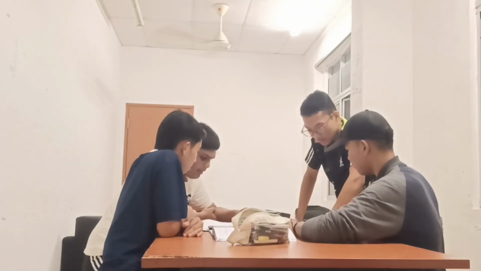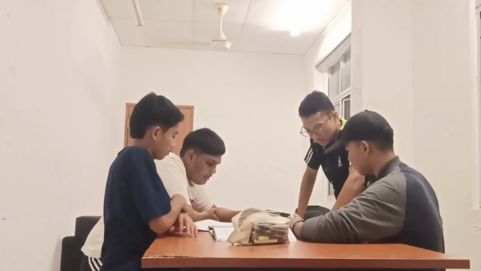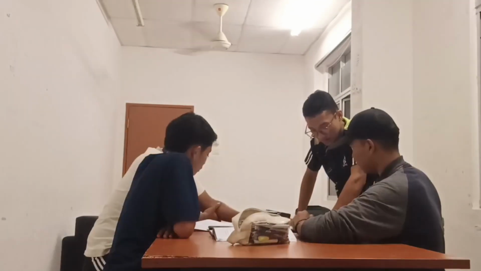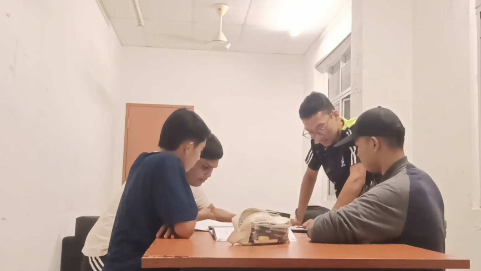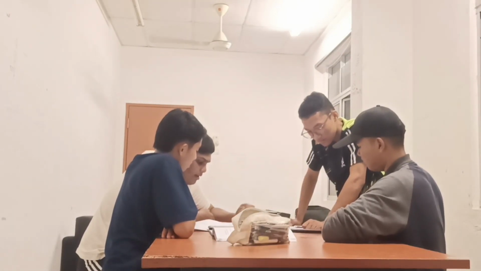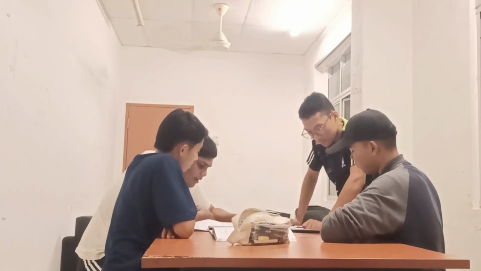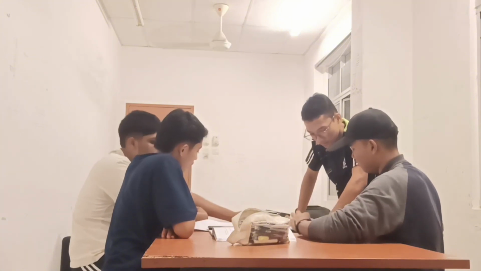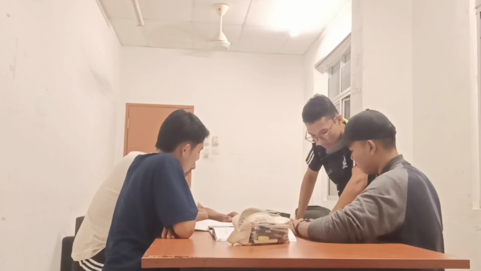And then for the second one, cos x plus 1 equals 0, cos x equals negative 1, alpha equals cos negative 1 of negative 1, then alpha is equal to 0 degrees.